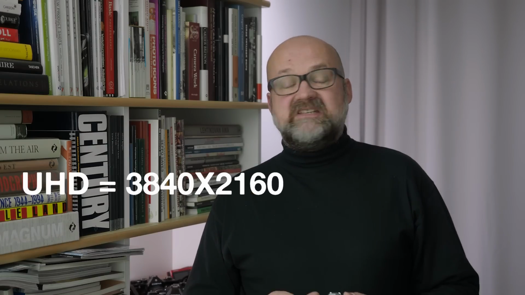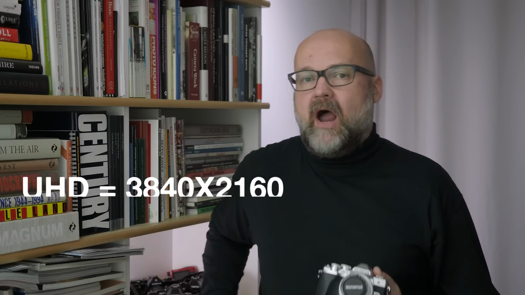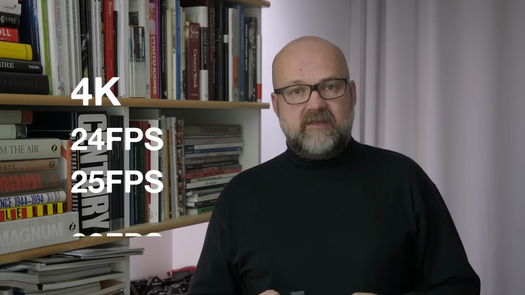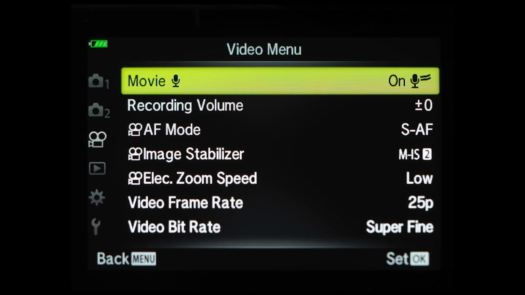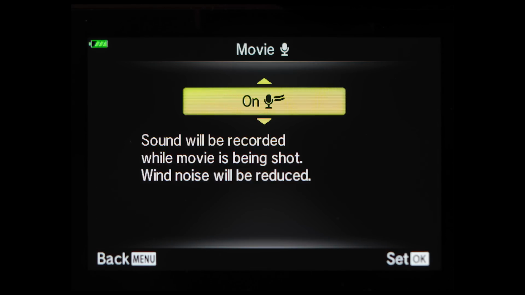And with 4K, which is actually Ultra HD on this camera, you can choose either 24p, 25p or 30p, which is very good. You have different frame rates for different purposes. Then there are some other settings that you might want to change in the menu. If you record the sound with your camera, then please turn the wind noise reduction on. It helps if you go outside, so the wind doesn't make that ugly sound in your video.